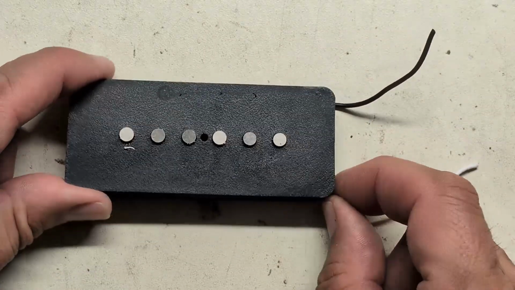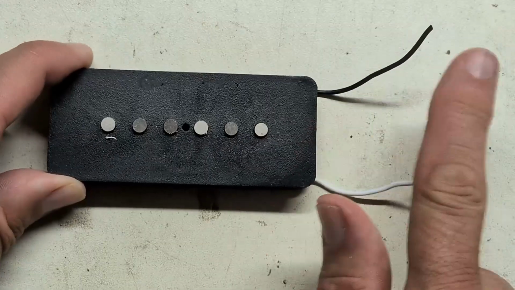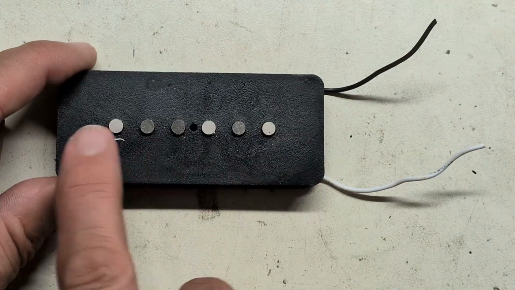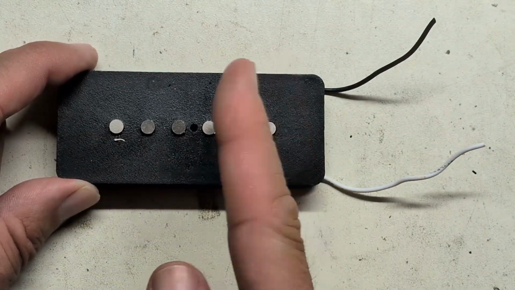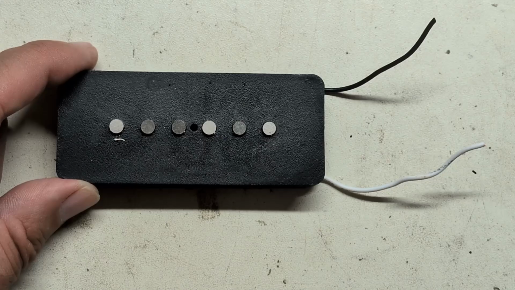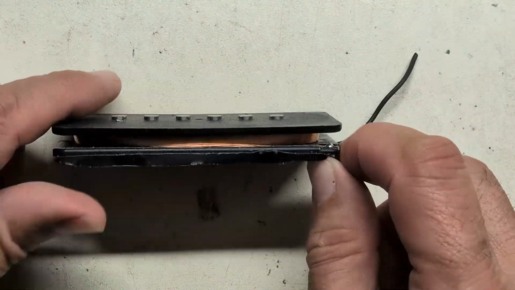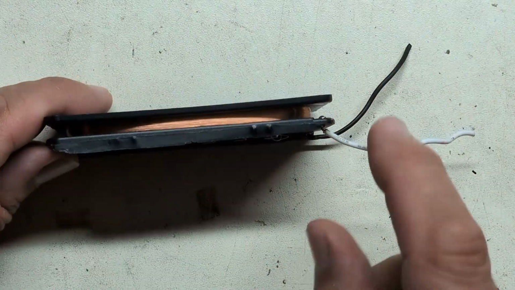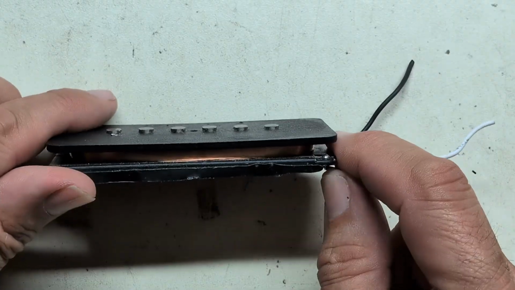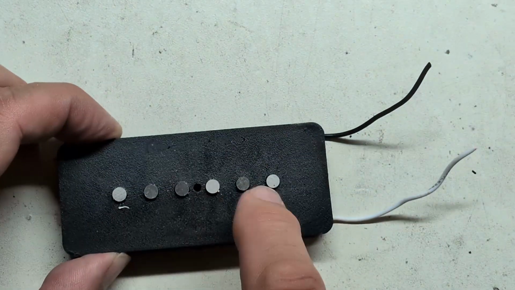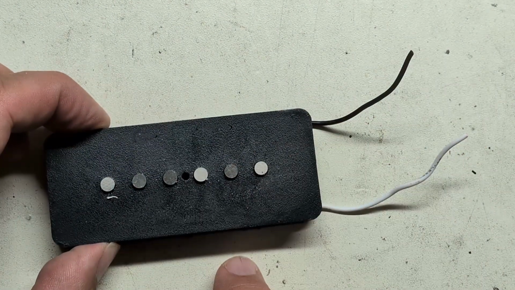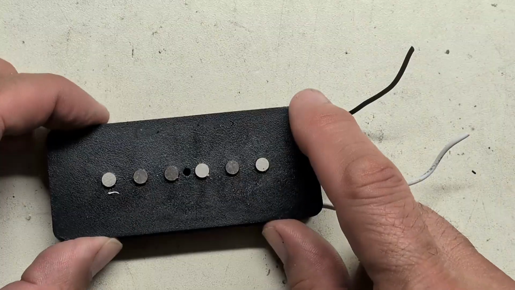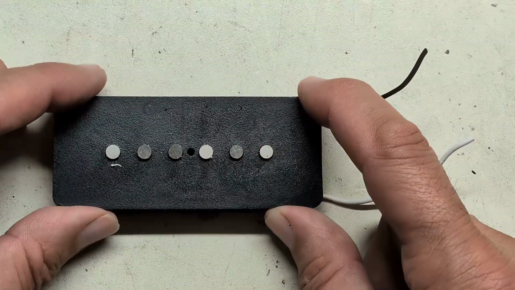So this creates an electrical signal that comes out on these two wires. Essentially, these are magnets here, and we have a metal string that vibrates, that induces an EMF. We have a coil that's wrapped around the magnets, and that EMF that's induced creates current that flows out of these wires, alternating current. Now, there's three circuit elements to this device.